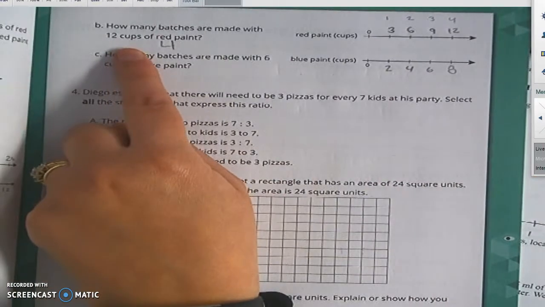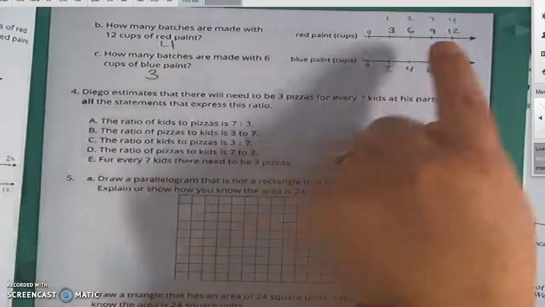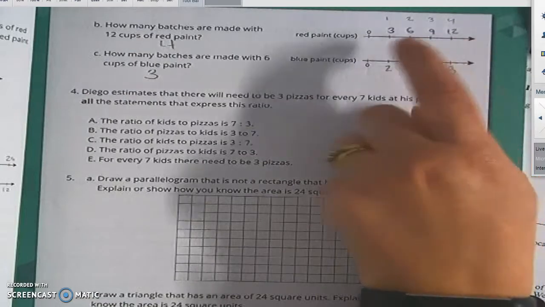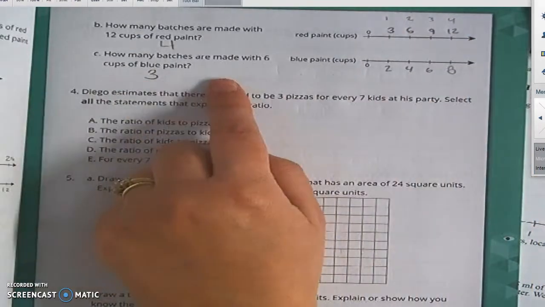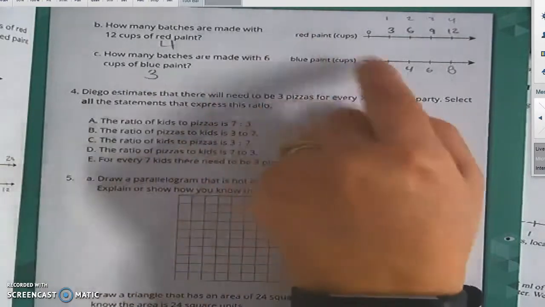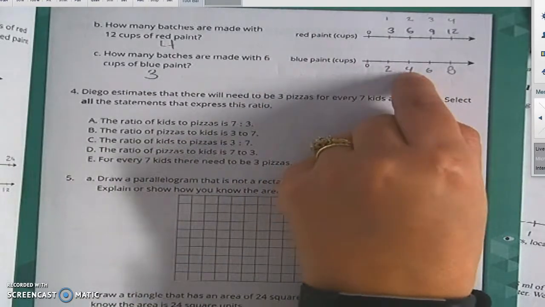How many batches are made with 12 cups of red paint? 12 cups of red paint is 1, 2, 3, 4 batches. How many batches are made with 6 cups of blue paint? 6 cups of blue paint is 1, 2, 3 batches.